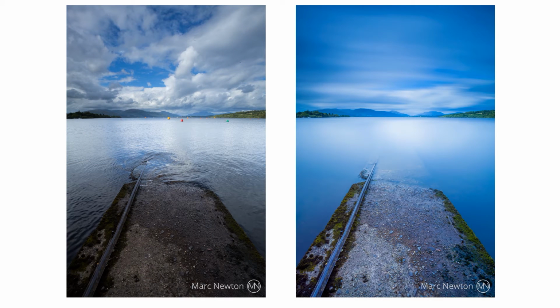Here's the shot here. This was shot in Scotland on Loch Lomond. The one on the left is a straight shot from the camera. The one on the right is the final image.